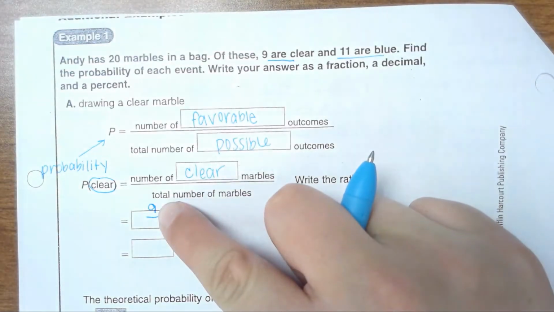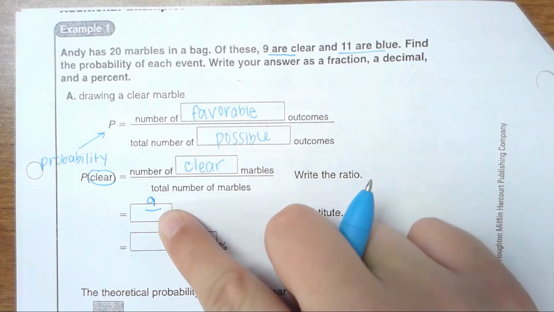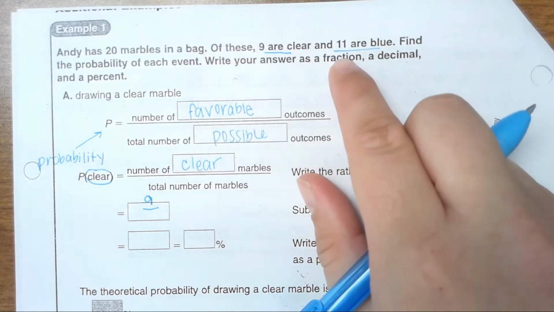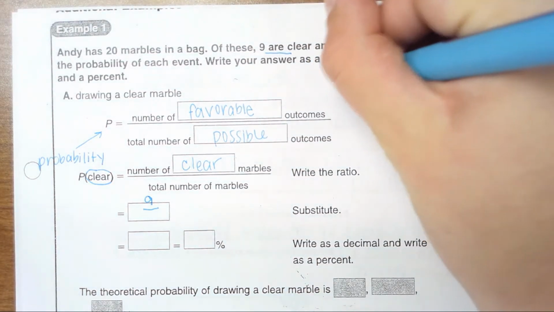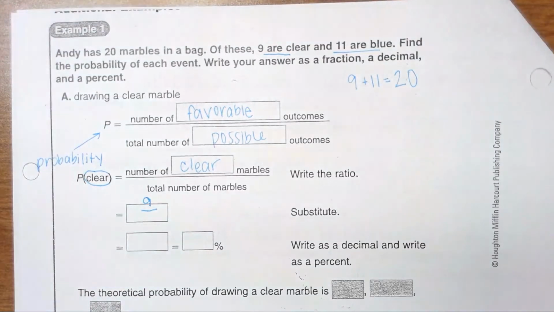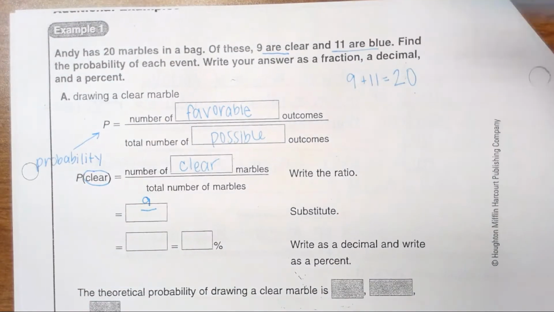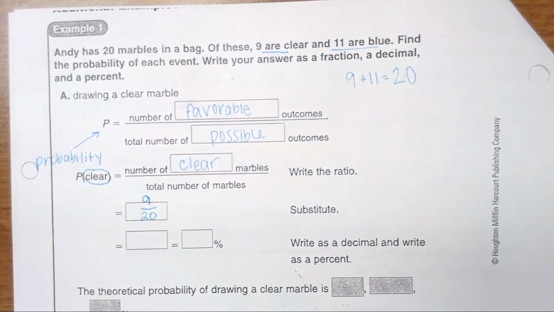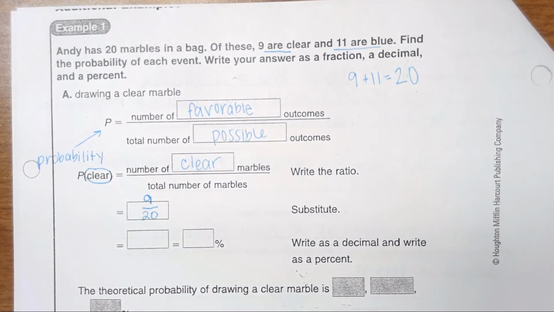So there's 9 clear marbles over how many marbles total? Well, there's 9 clear and 11 blue. So if you take 9 plus 11, that's going to give us 20. So there's 9 out of 20 clear marbles in the bag, and that's your probability, 9 out of 20.